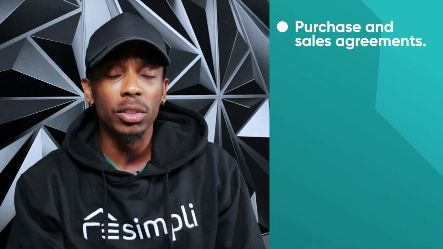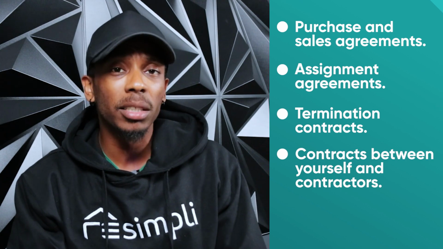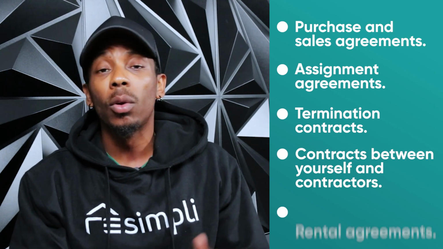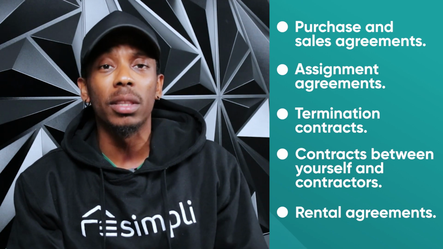With REsimpli, you have the ability within the CRM to send and receive all types of documents that you need to get signed, such as purchase and sales agreements, assignment agreements, termination contracts, contracts between yourself and contractors, rental agreements, and so much more. You can do all of that directly within the CRM.